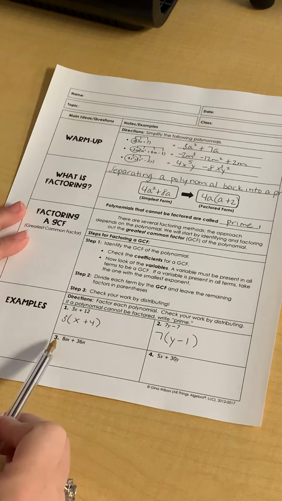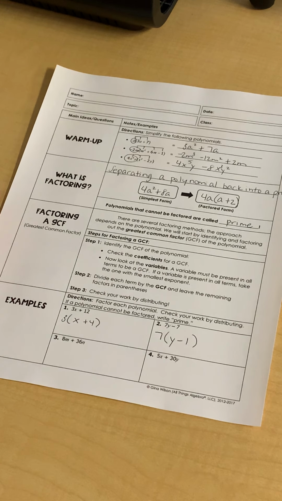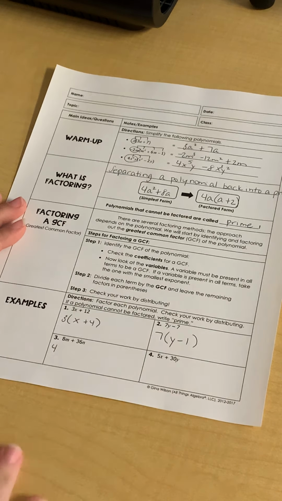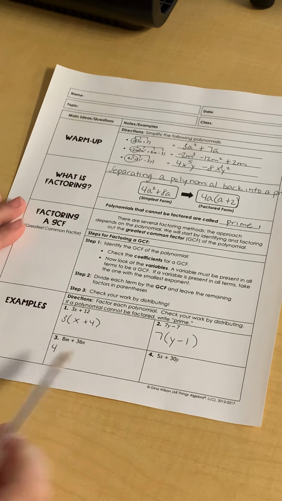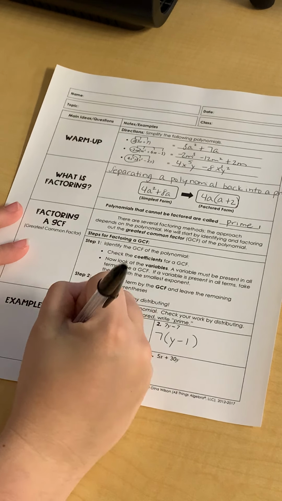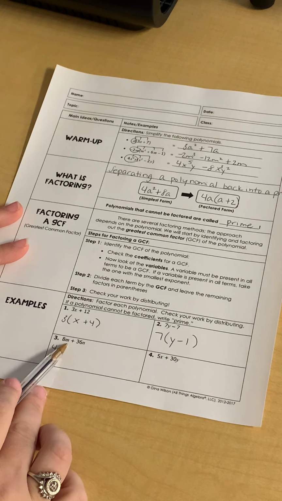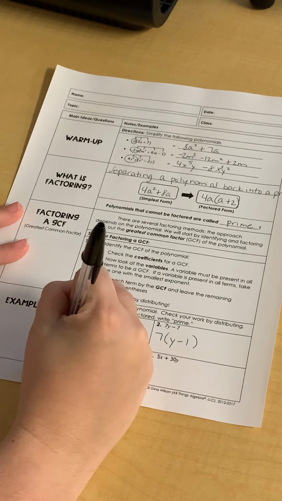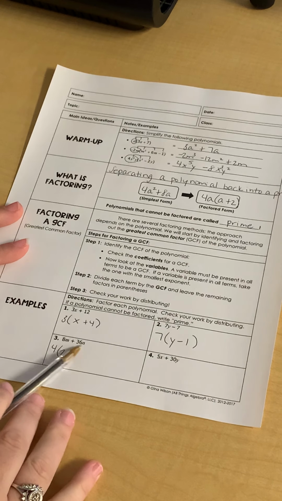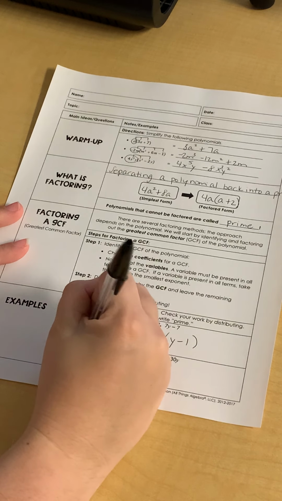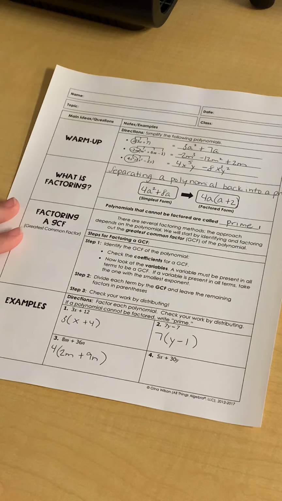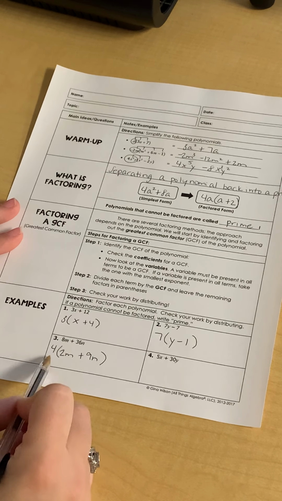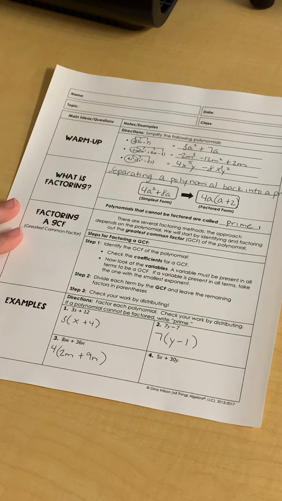Number 3, what can we take out of both 8 and 36? We can take a 4 out of both of those. There's not an m in both, and there's not an n in both, so we can't take out a variable. 8m divided by 4 is 2m. 36n divided by 4, 9n. Check by distributing. 4 times 2m is 8m. 4 times 9n is 36n.